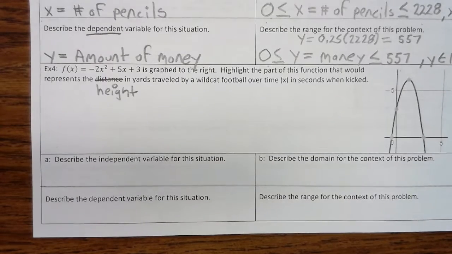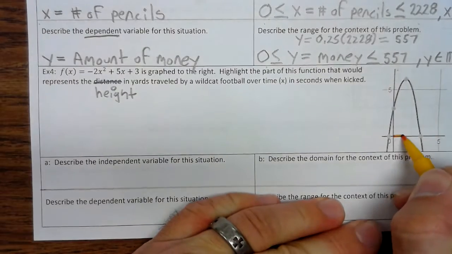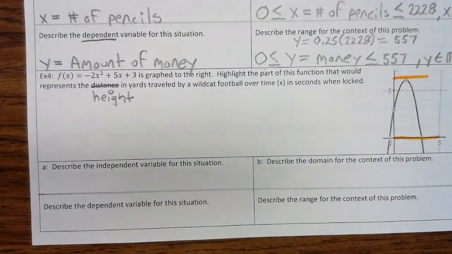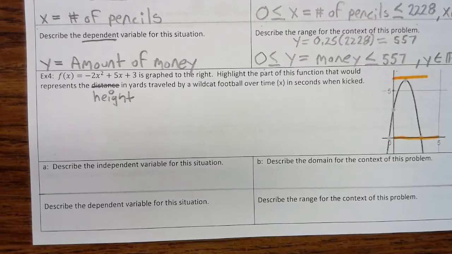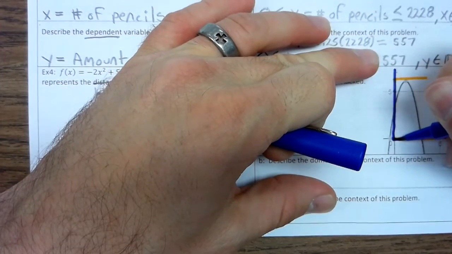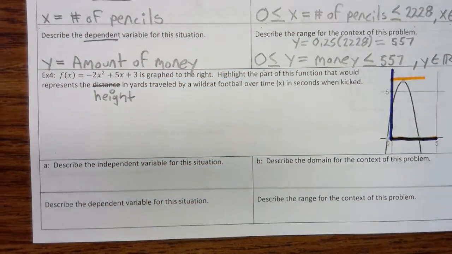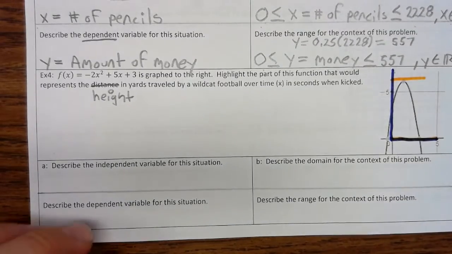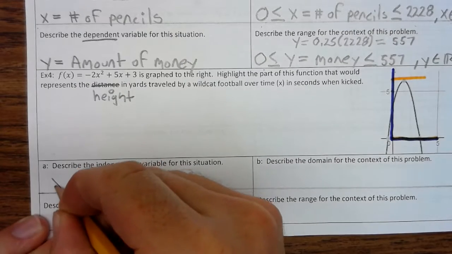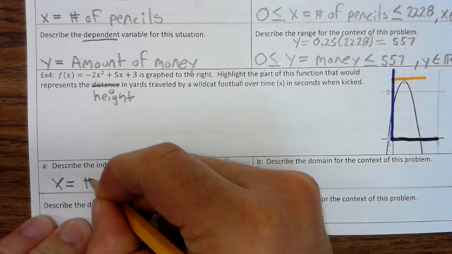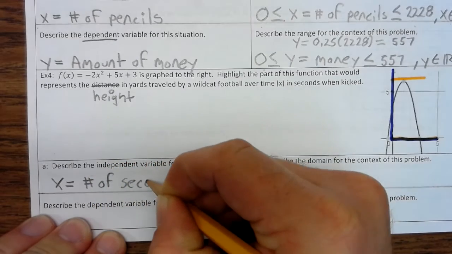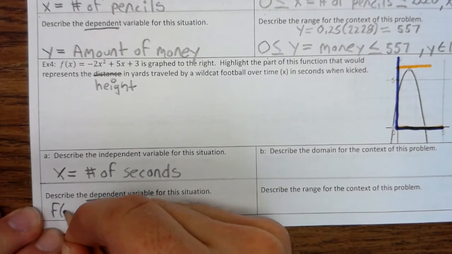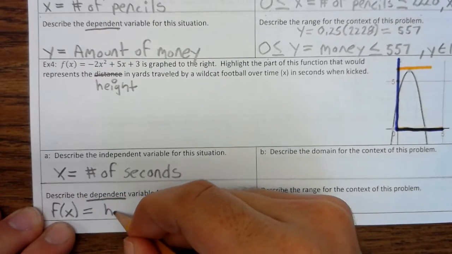All right, so it says highlight the part of the function that represents the height. So the height would represent here and here. So the height's between here and here. Okay, and it's only in the first quadrant because you can't have negative time or yards. So the independent, again, always the inside variable, which in this case is x. So x is the number of seconds. And then the dependent's the remaining variable, which in this case is f of x, which is height in yards.